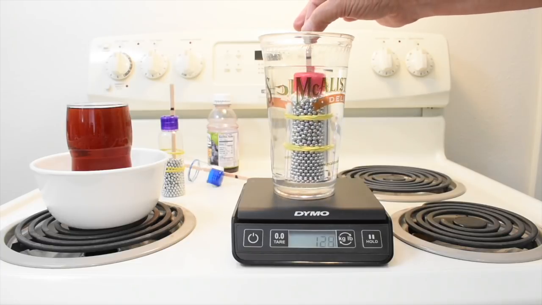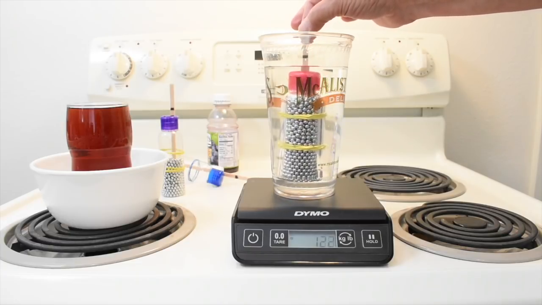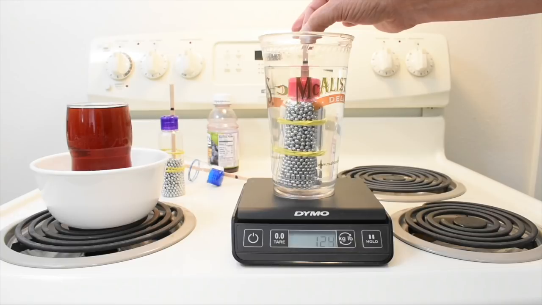Finally, let's dunk the most dense object, the one full of BBs and weighing 507 grams. The readings vary a little, but it settles at 124 grams. Within the precision of this cheap scale, that's the same added weight as the other two objects.